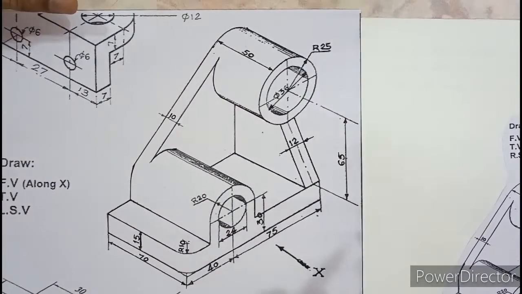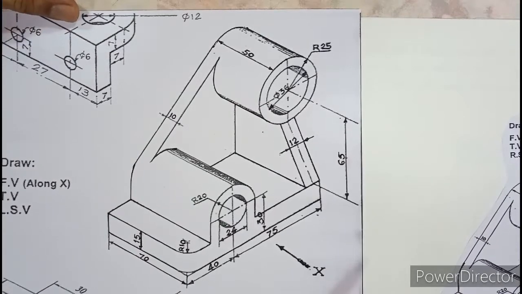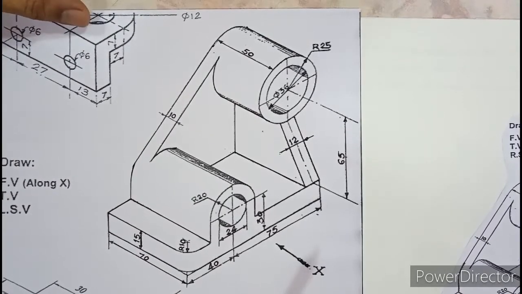Yeah, welcome back all of you. Let us start with one more complex question in orthographic projection. So here you have an object and you need to draw the multiple views assuming that the observer is here facing x direction.